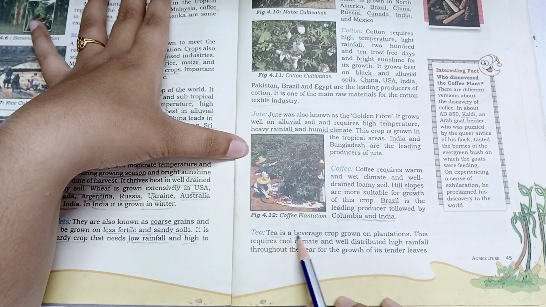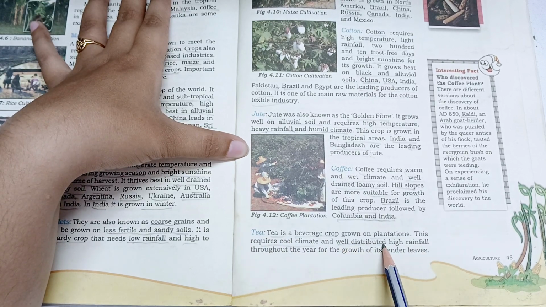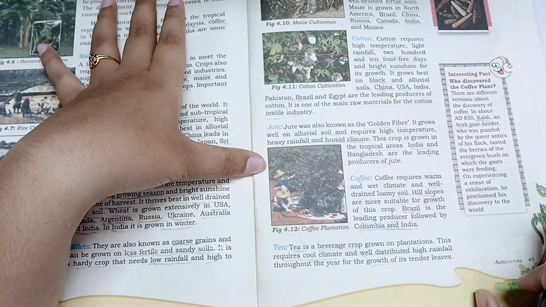Tea. Tea is a beverage crop grown on plantations. This requires cool climate and well distributed high rainfall throughout the year for the growth of its tender leaves.